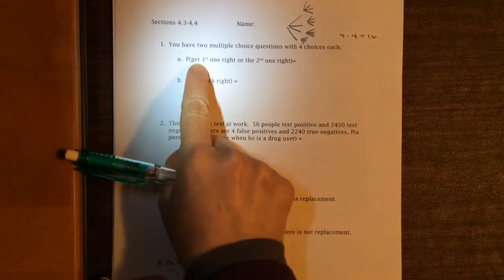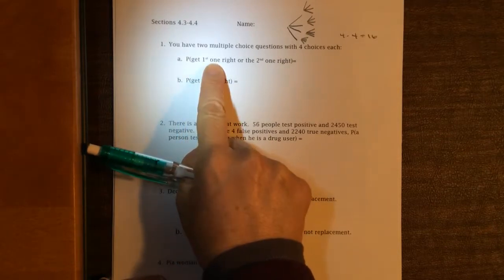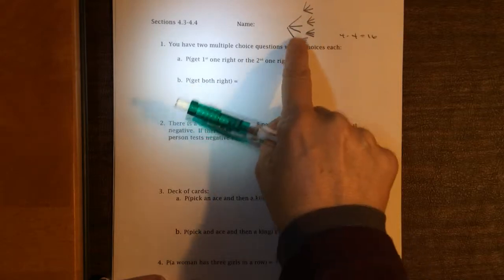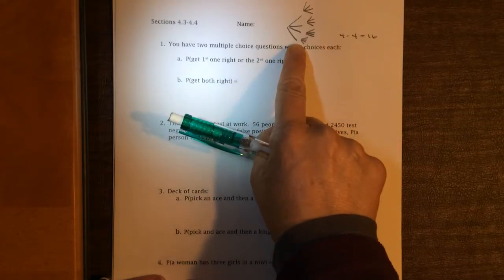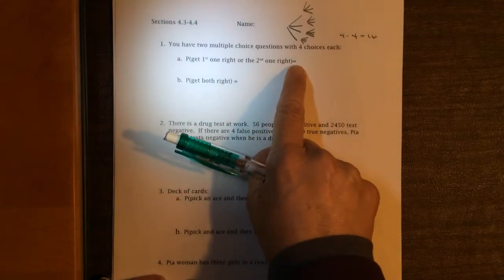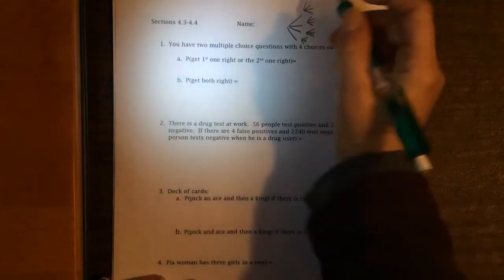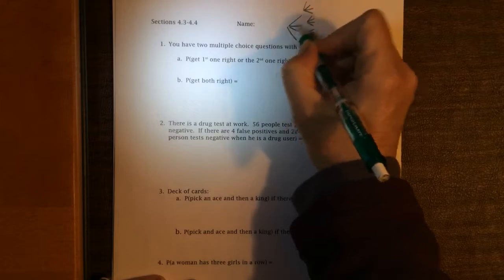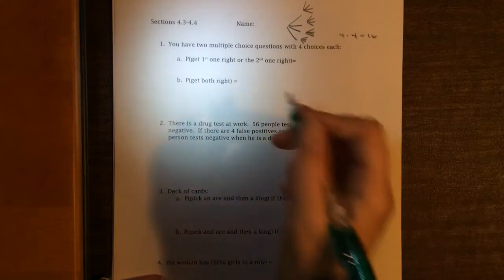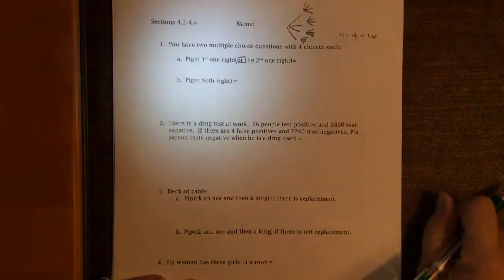But if we are just talking about the probability that we get the first one right, we'd only be looking at these branches, 1 out of 4. Or the second one right, we'd only be looking at this branch. We've already taken care of this. We're just looking at the second question. So we're looking at pieces of the branches when we say or.